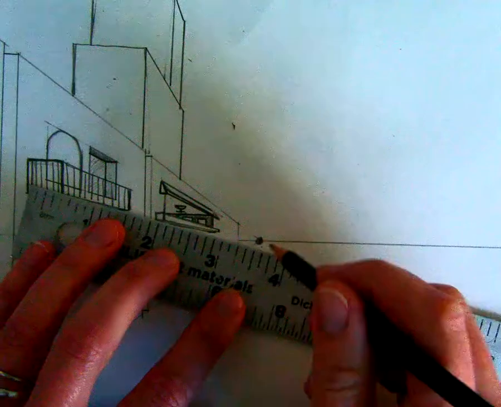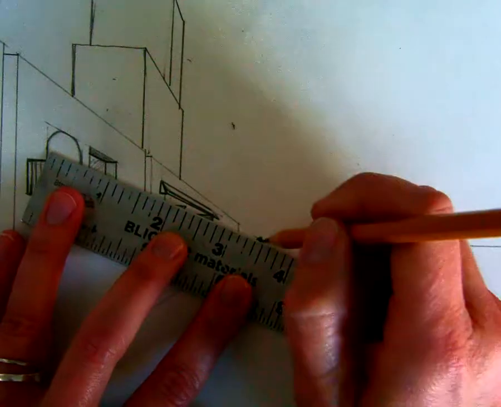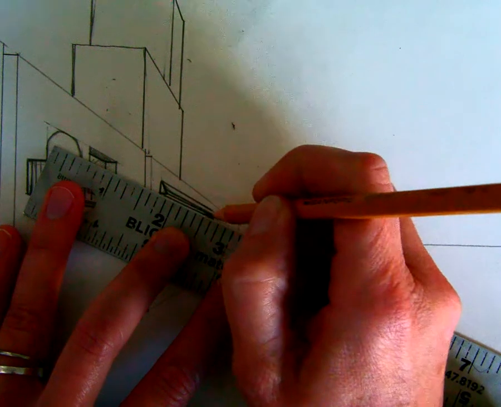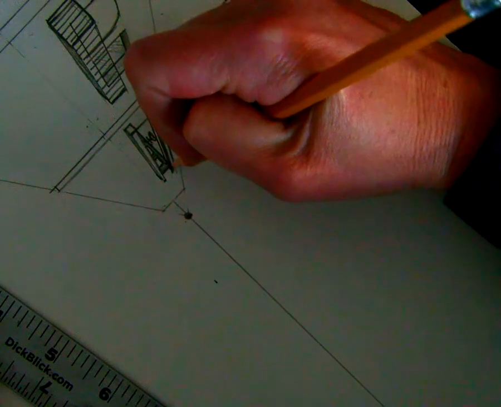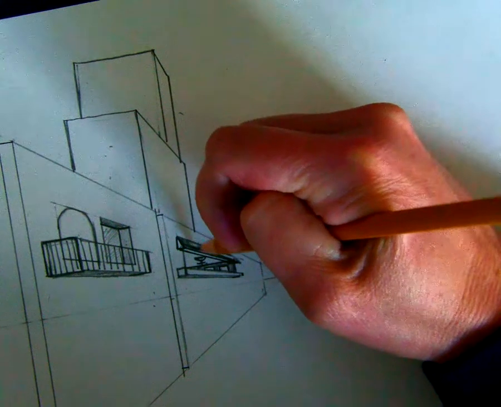I don't know if I'll get the underside. Let's see. I will get a little bit of the underside in this one. I picked the tiniest. And then this bottom is horizontal. So I could add some shading to that.